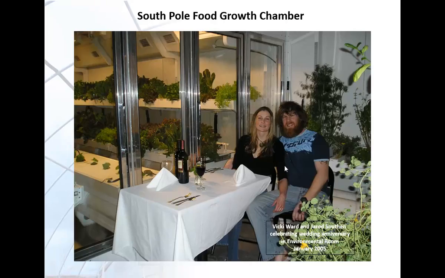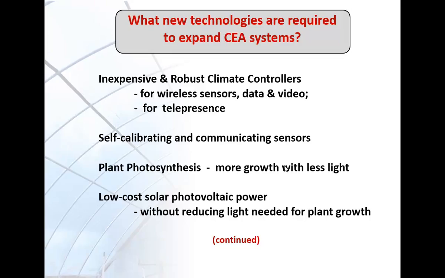Here's an example of the sitting room that was developed to be in front of the food growth chamber at the South Pole. They used it for many things, for just relaxing, but even in this case, celebrating a wedding anniversary in the improved temperature, higher humidity, and good opportunity to have a glass of wine with some fresh veggies.